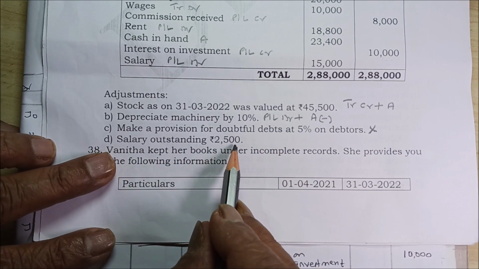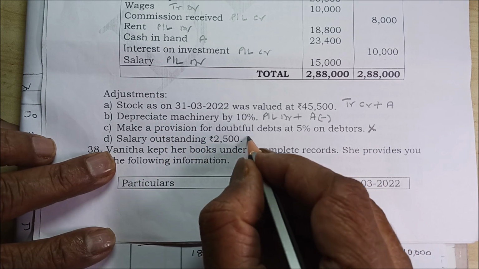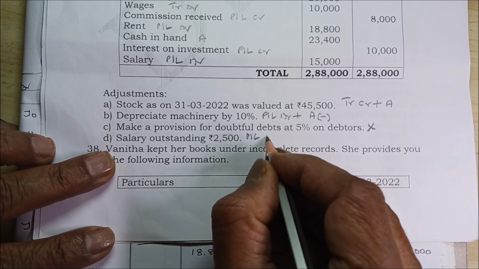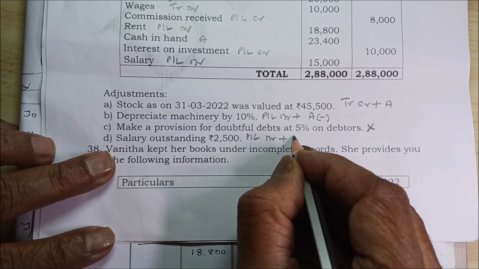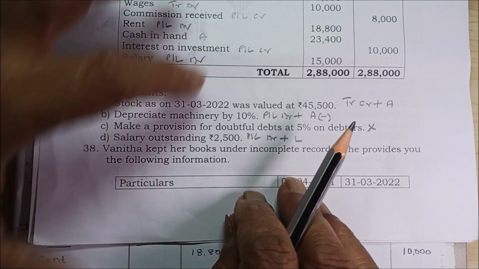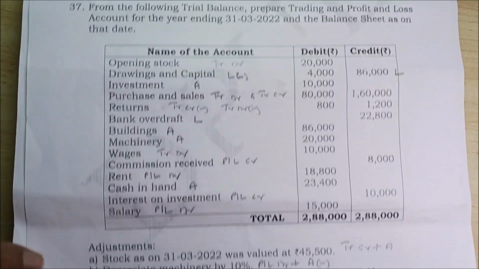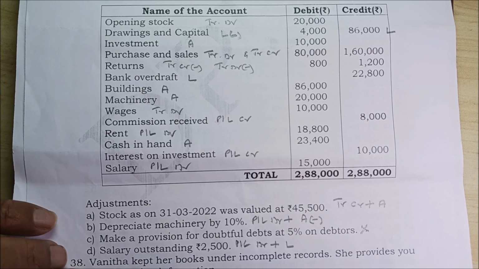Salary outstanding 2,500. So salary outstanding is 2,500, which means profit and loss account debit plus liability. In the similar fashion, whatever I have written here, in the similar fashion I have worked out the problem, so that it becomes easy for all of you.